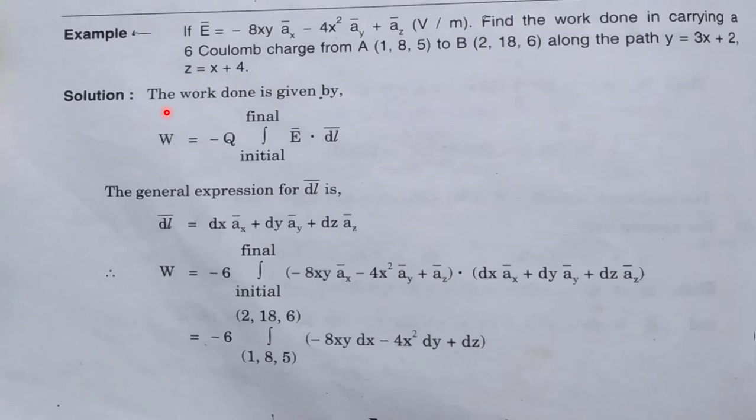So the electric field intensity is given here, charge value is given here, initial point and final point is given here, and the path through which the charge is moving is also mentioned here. So the work done can be written as W is equal to minus Q integration from initial point to final point E bar dot dl bar.